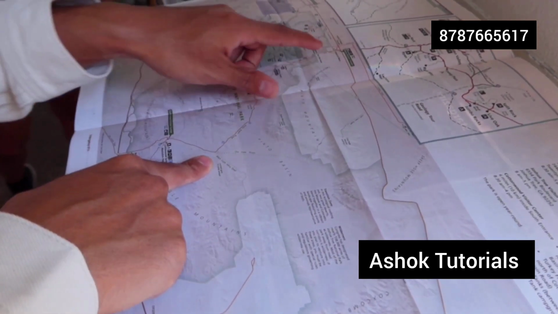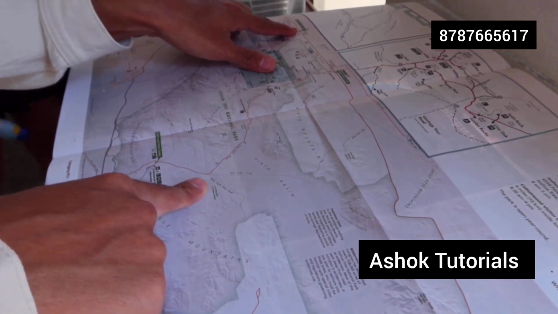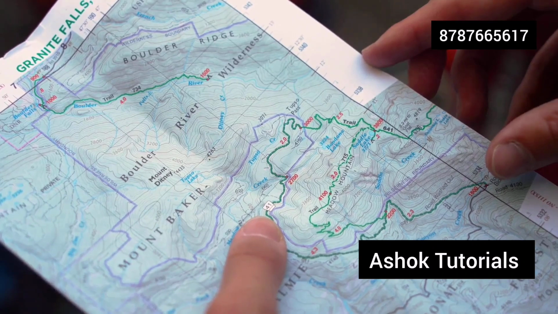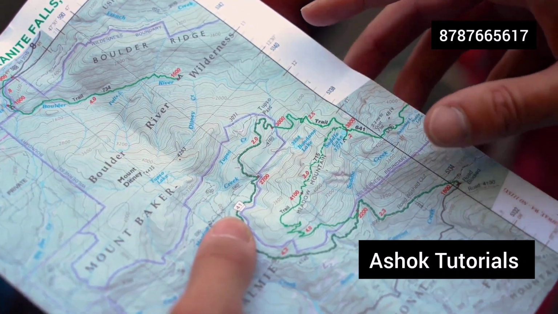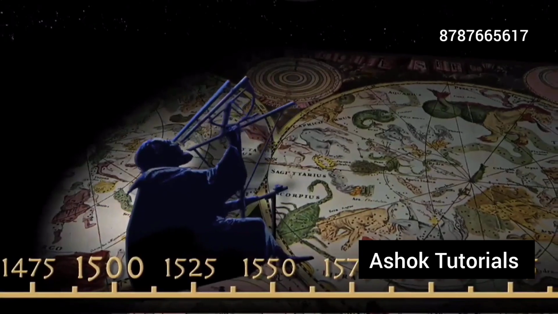Maps come in many different forms, each designed to show us specific information. Three common types of maps are physical maps, political maps, and thematic maps. Each type serves a different purpose.